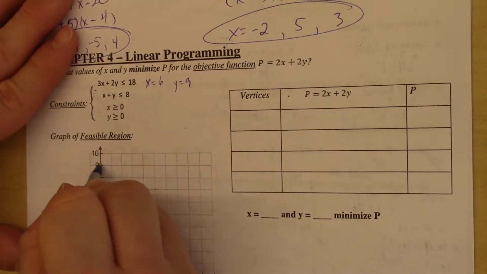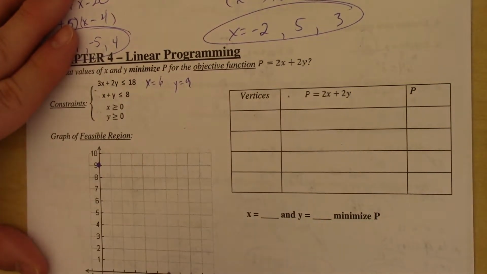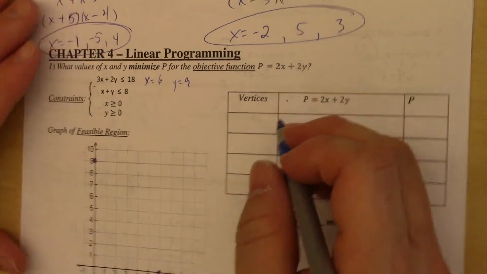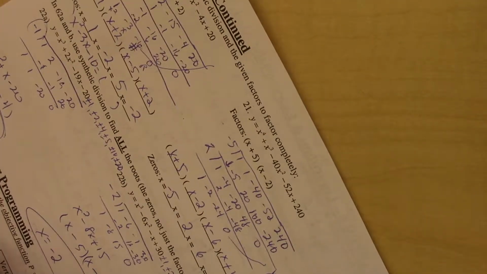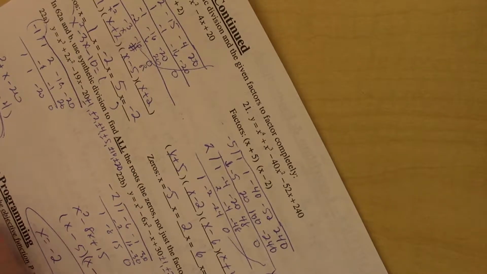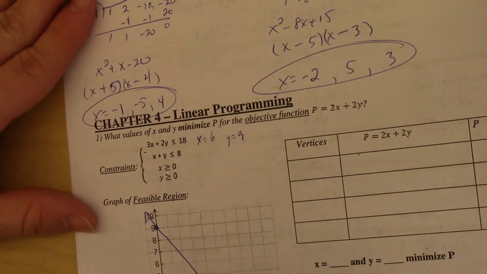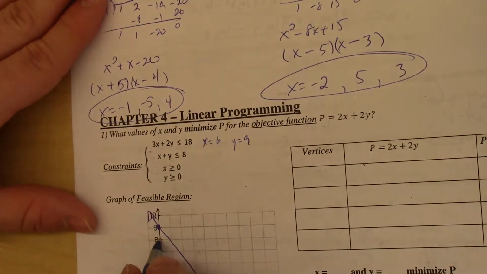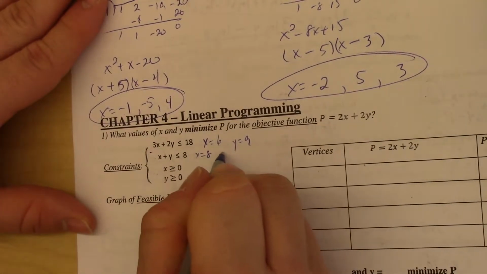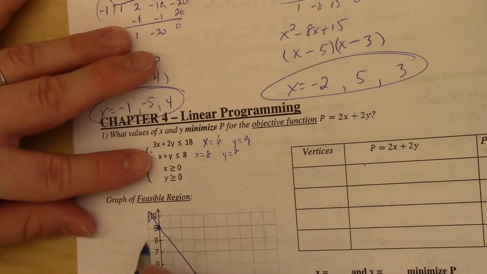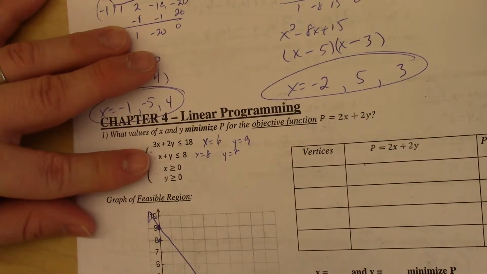I'm going to go graph that. Y equals 9 right here, x equals 6 right here, and I'm going to connect my dots. I'm going to turn it sideways here so I can do this relatively nicely. Okay. Now I'm going to do the same thing with the next equation. Put x equals 8 and y equals 8, because I would cover each of those up like so.